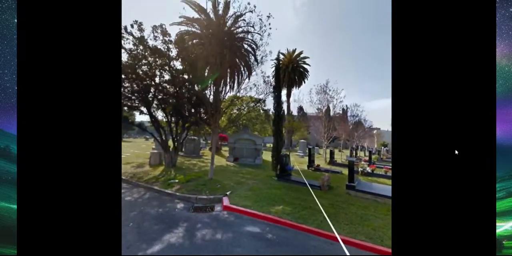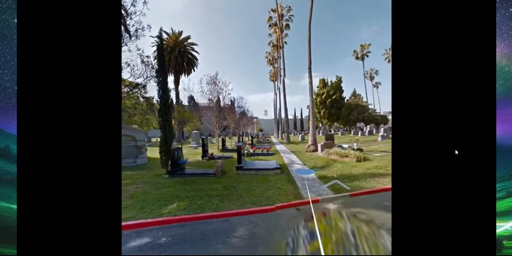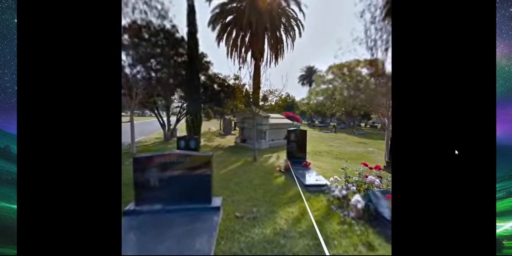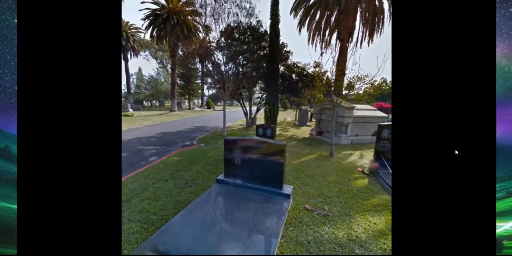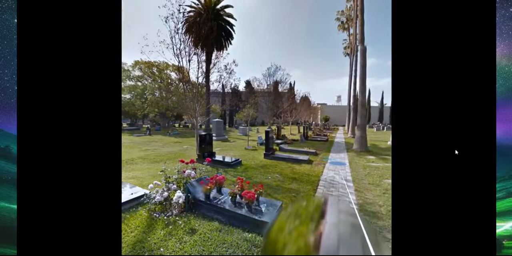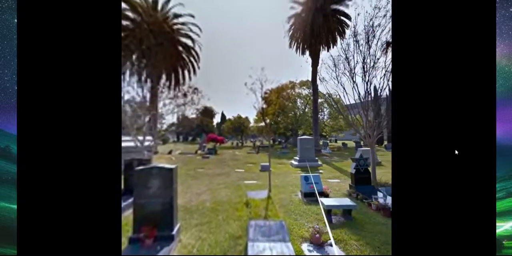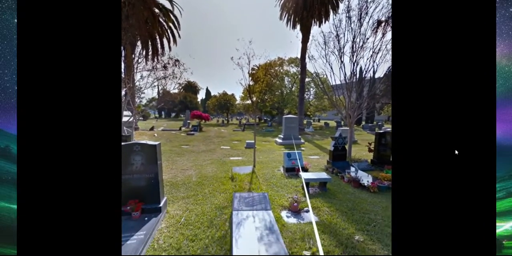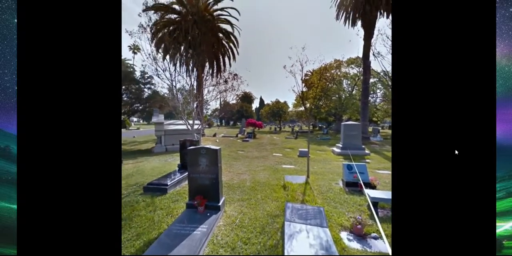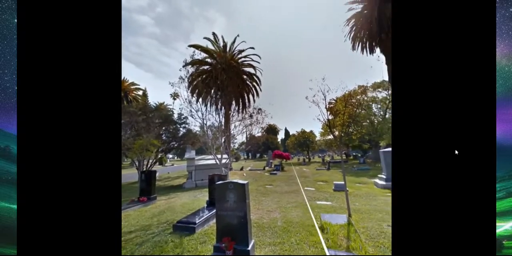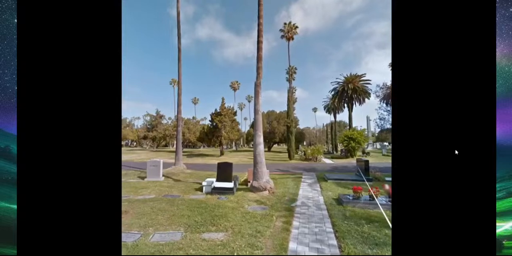Yeah, I was going to say, is this for famous people? Because look at these. They look super bougie, and some of these are big. Wow. Oh wow, these ones that have trees planted next to them.